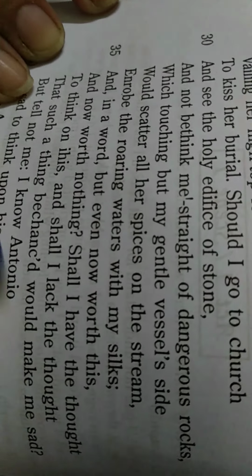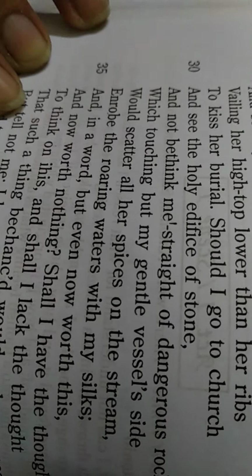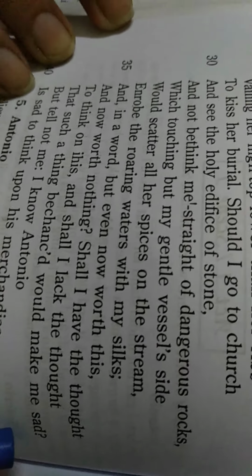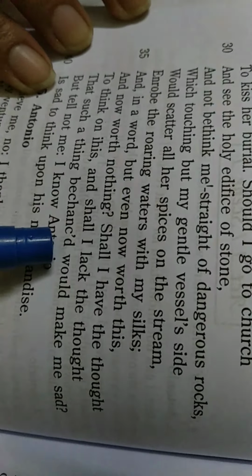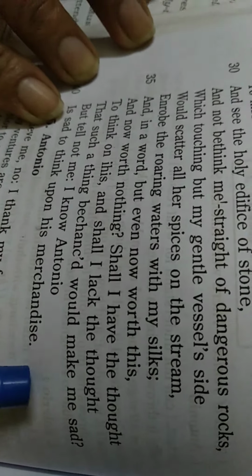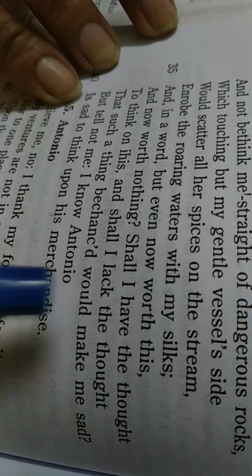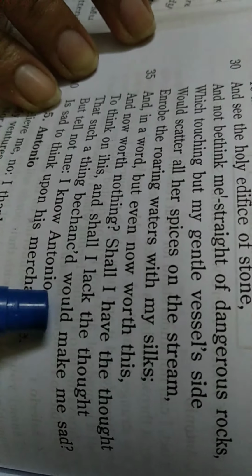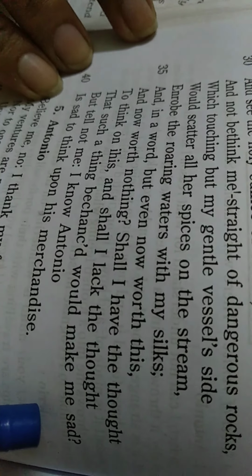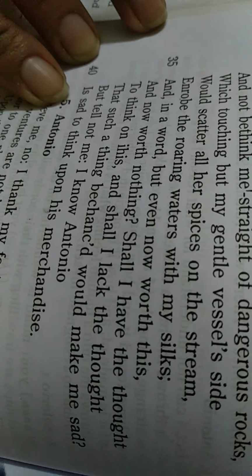Shall I have the thought to think of hills, and shall I lack the thought that such a thing chanced would make me sad? So here is the chance that I will be certainly sad. It can make me sad, because when I am thoughtful about the perils and dangers of the ship, I will be sad. Certainly, I will be thoughtful. I will be very much in tension.